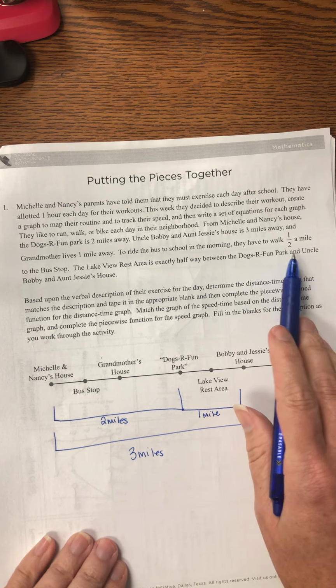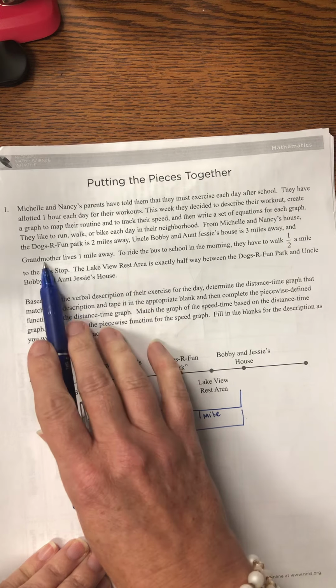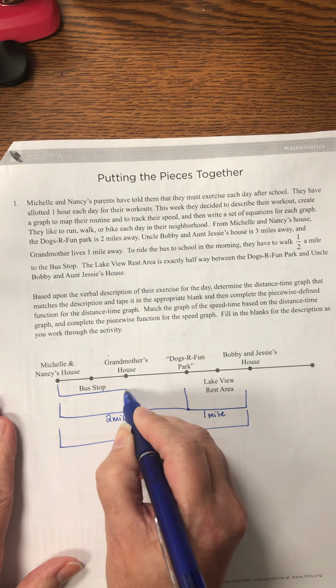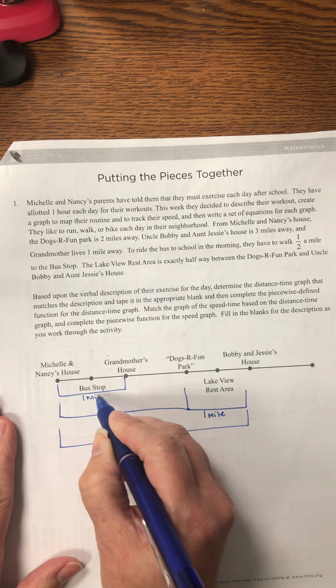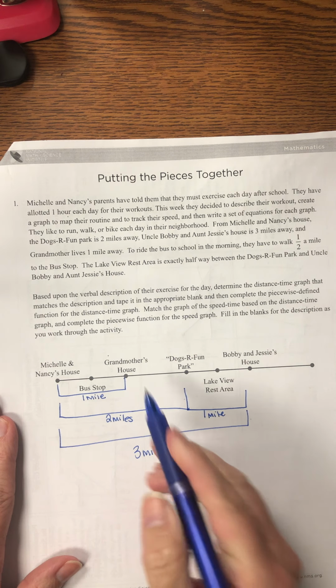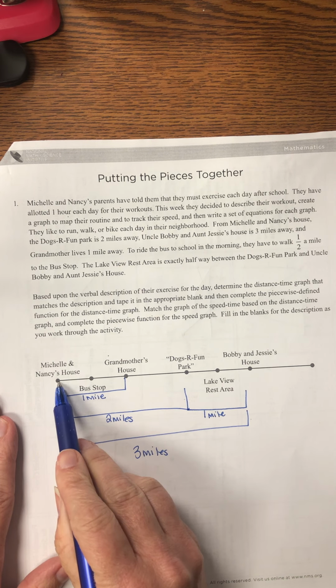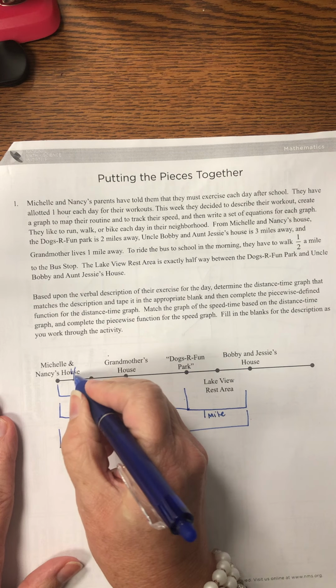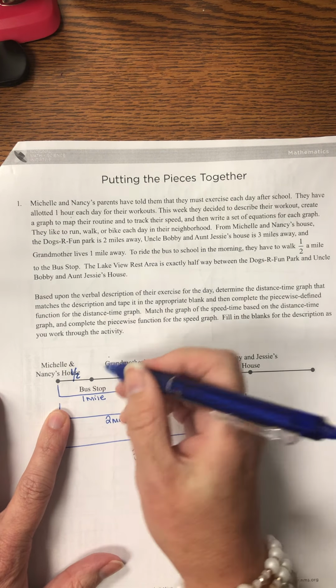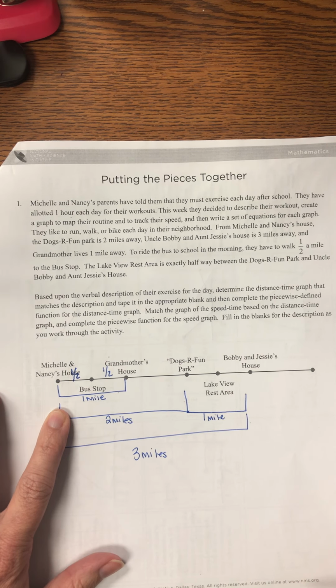Okay, now let's see what else we've got. Grandmother lives 1 mile away, so from Michelle and Nancy to grandmother, we're at 1 mile. To ride the bus to school in the morning, they have to walk half a mile. So from Michelle and Nancy's house to the bus stop is half a mile. And because the whole distance is 1 mile, I know that this distance is also half a mile.